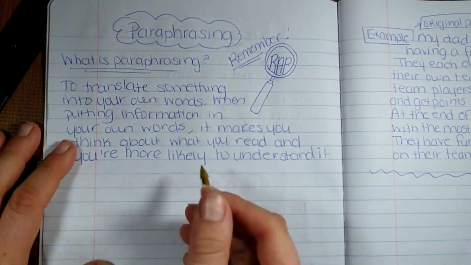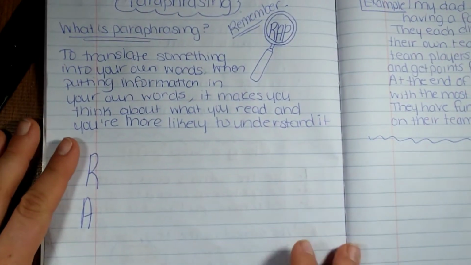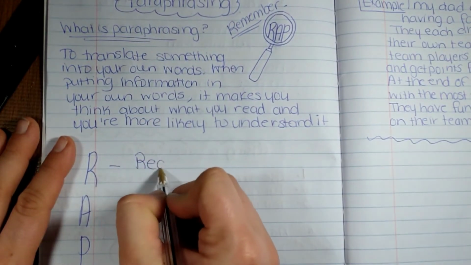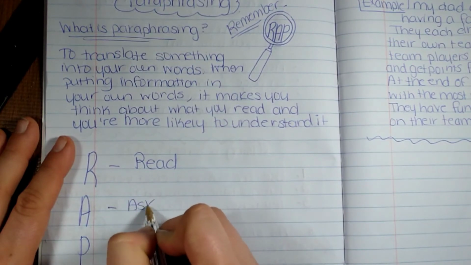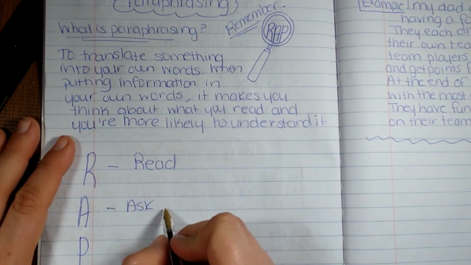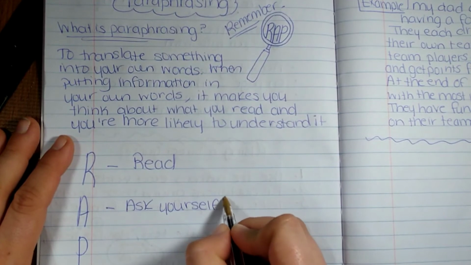Okay, so what does RAP mean? How do I paraphrase? RAP. RAP means to read the passage. Ask yourself, what is the main idea, keywords, and important details that I need to take away from this passage? That's what you need to include in your paraphrase.